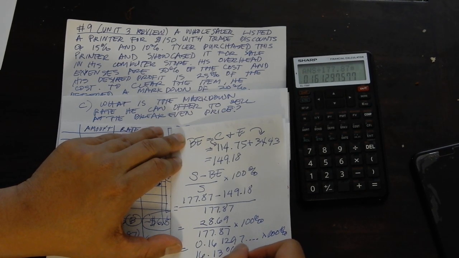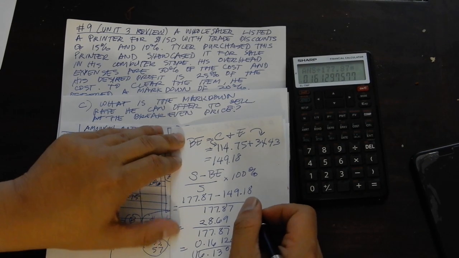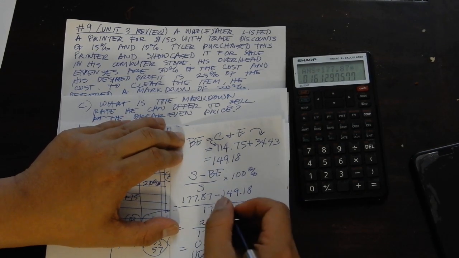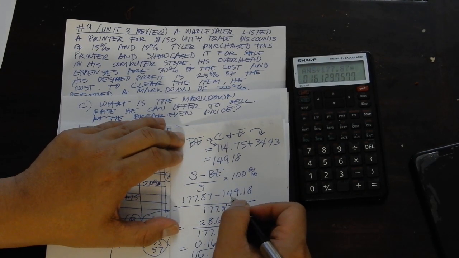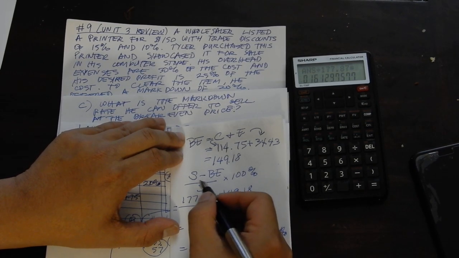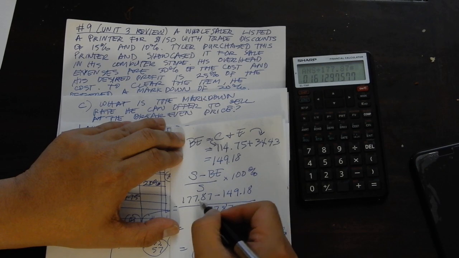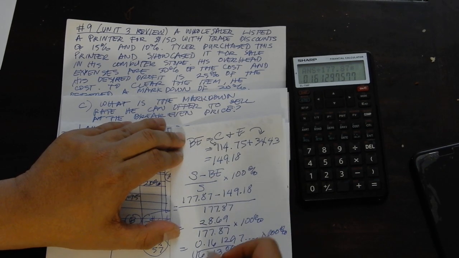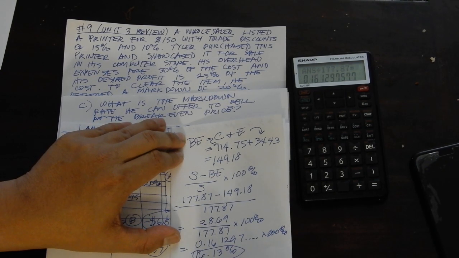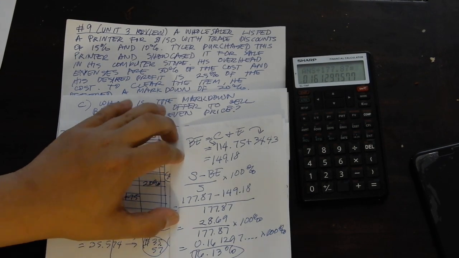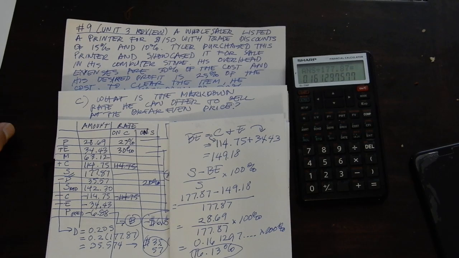So that's the answer, because we're getting the markdown rate. We're selling at the break-even price, so we're getting the difference between the selling price and the break-even price, which we do here to get the markdown rate at the break-even price. So that's how you do the on C type of questions.